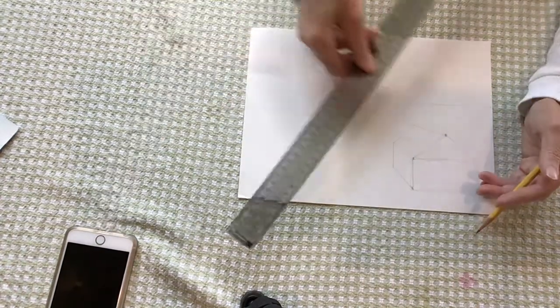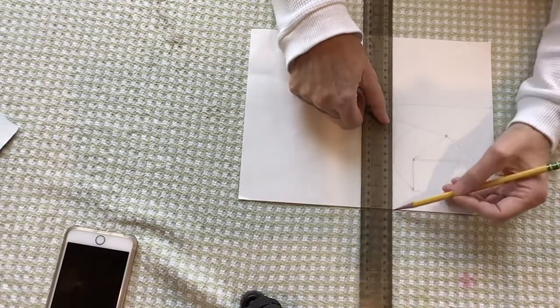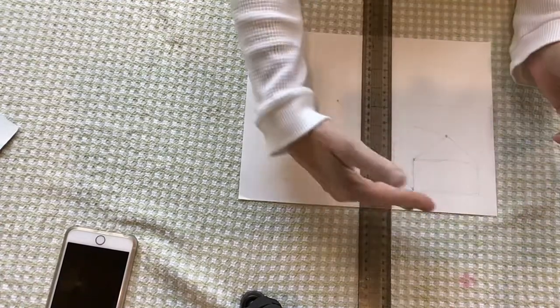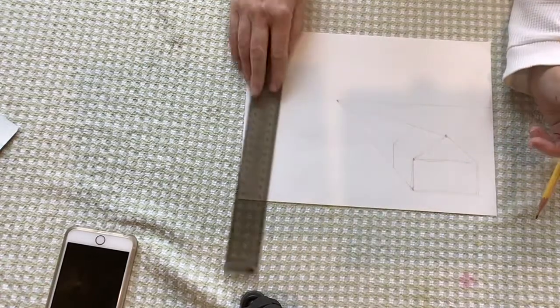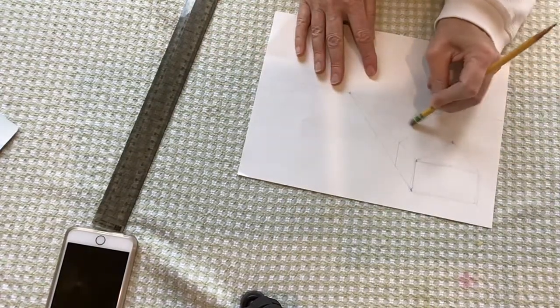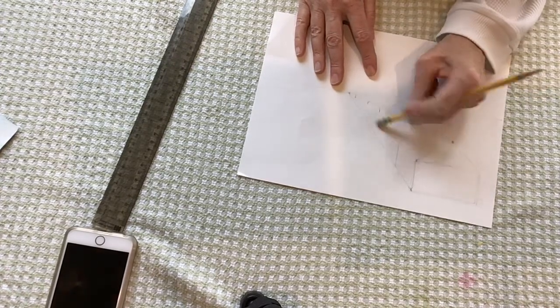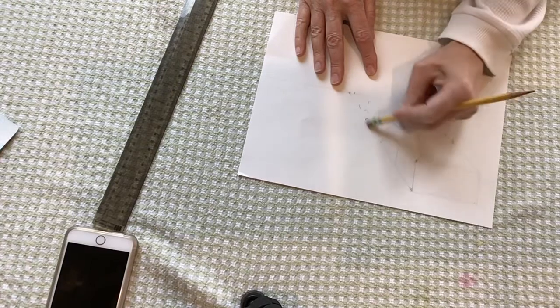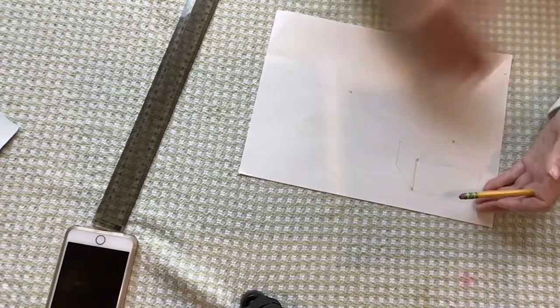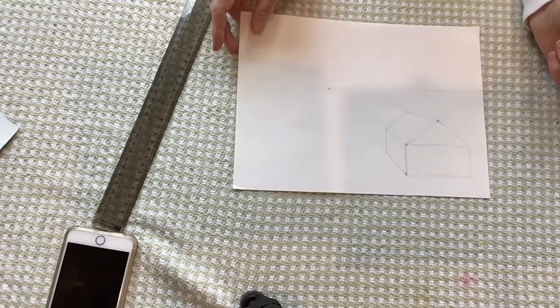You don't want this line to go that way. You want it to be vertical, so it's perpendicular to the paper. Perpendicular is like an L. I don't know if you've learned those words yet in math. This is very mathematical. Now I can erase my orthogonal lines and my house is ready, it's all ready for 1-point perspective.